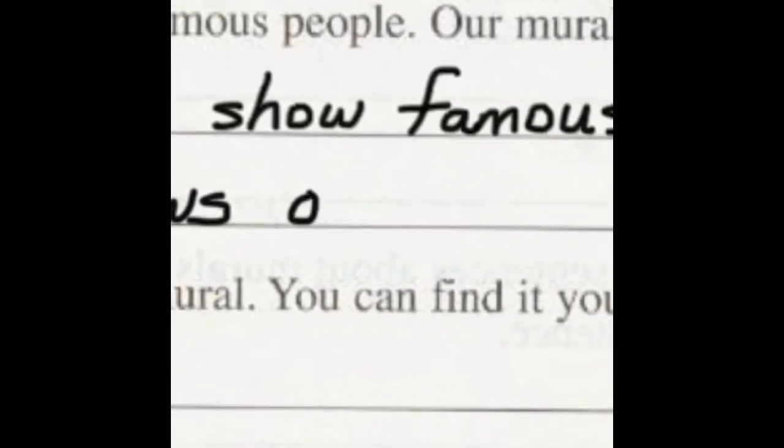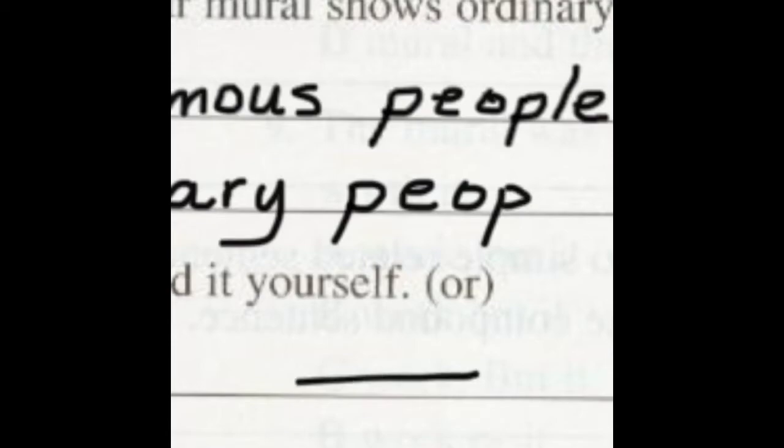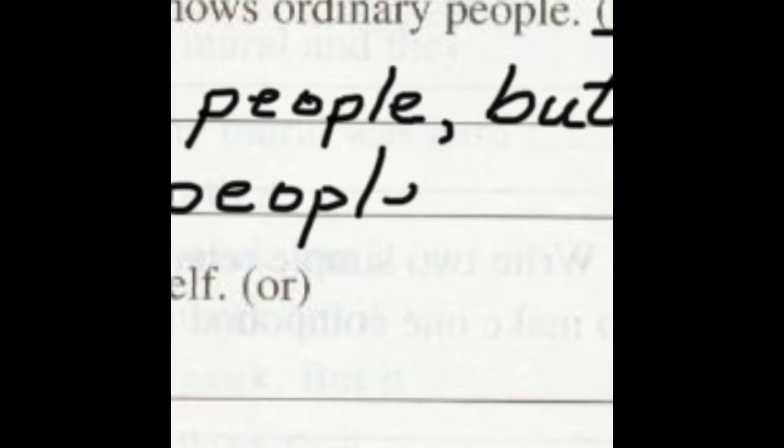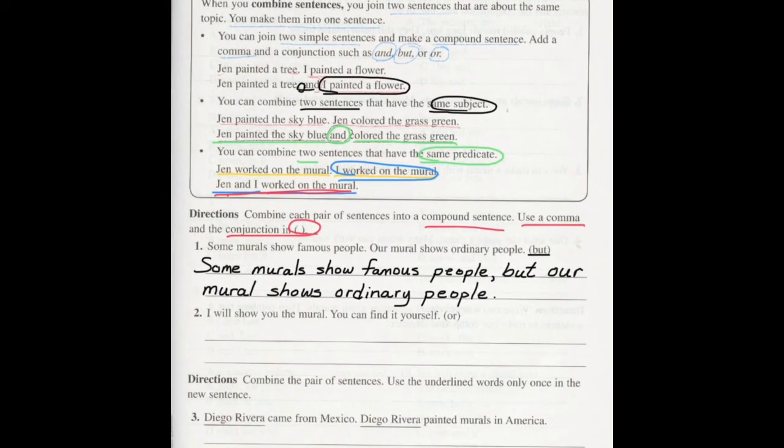Ordinary people. And as I finish this up, let's talk about why we have the comma before the conjunction one more time. And we'll do it on the next one as well. So you're going to hear that a lot this week. Oops, sorry about that. Okay, so some murals show famous people, but our mural shows ordinary people.